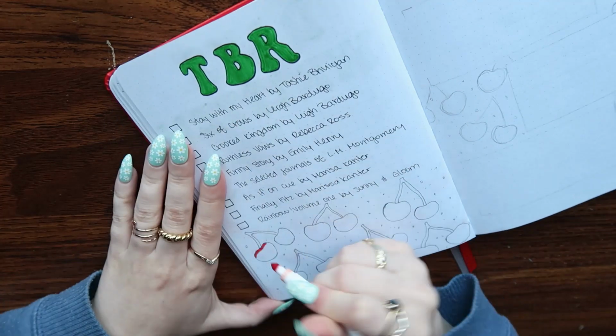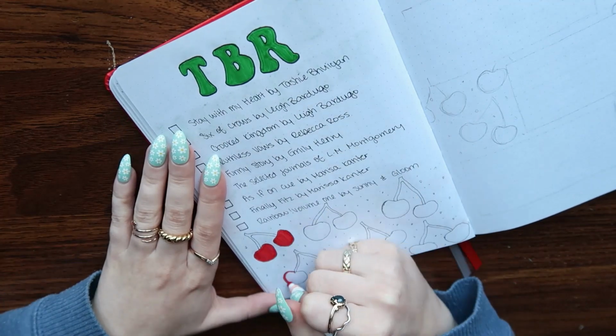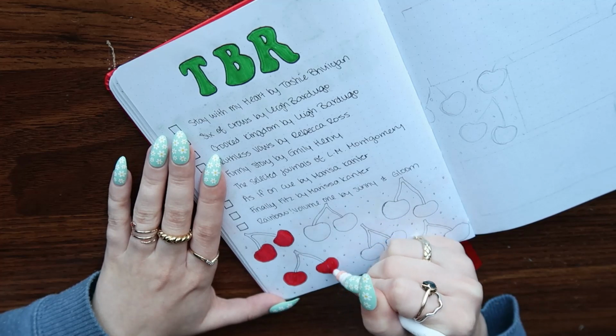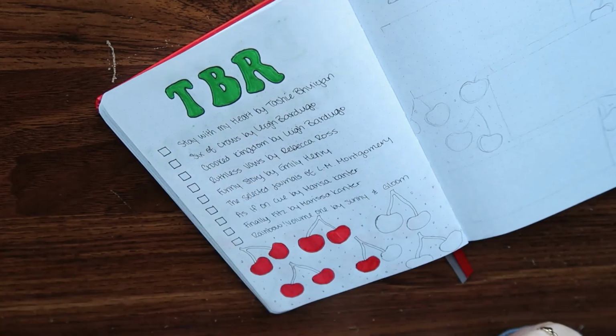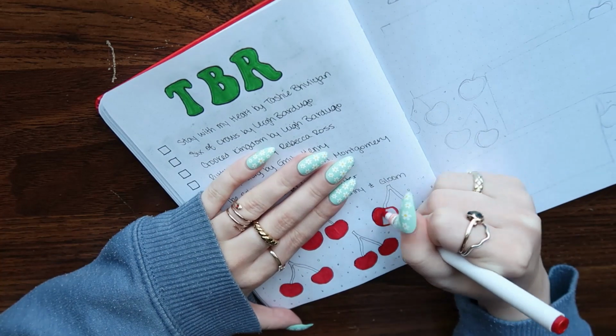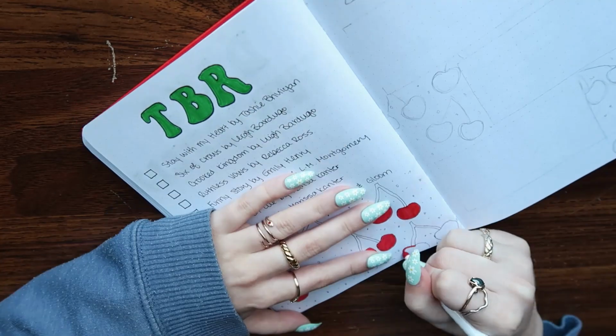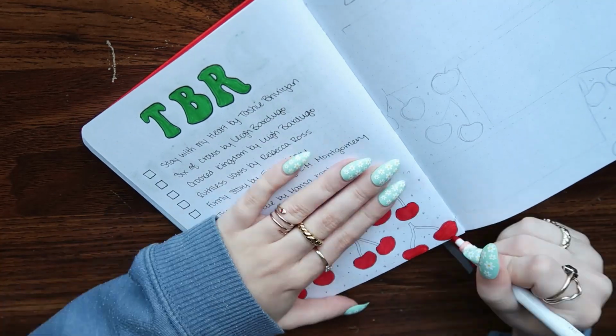I'm also really excited to read Emily Henry's new book, Funny Story. It was released closer to the end of April and I didn't get my hands on it I think until a few days before May, so I didn't have time to read it last month. I think I'm actually going to read it this weekend and I literally cannot wait.